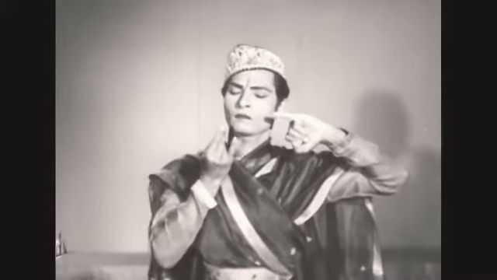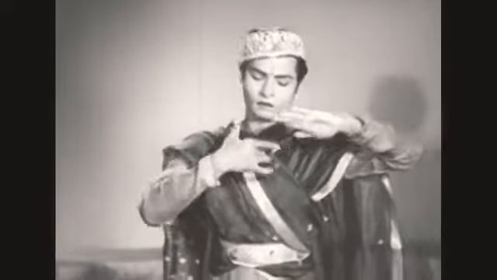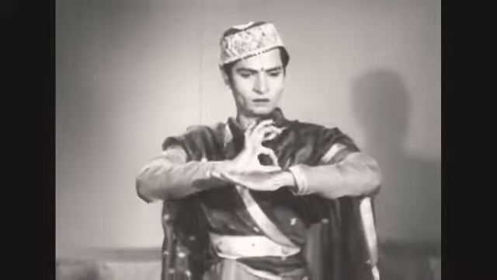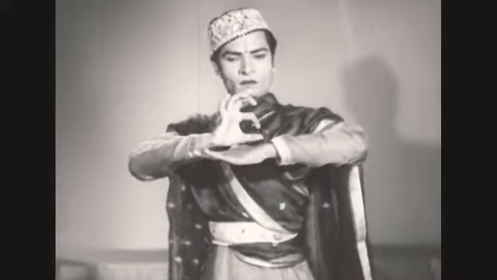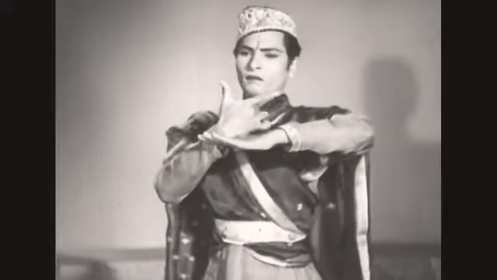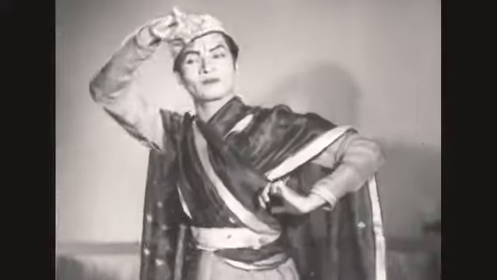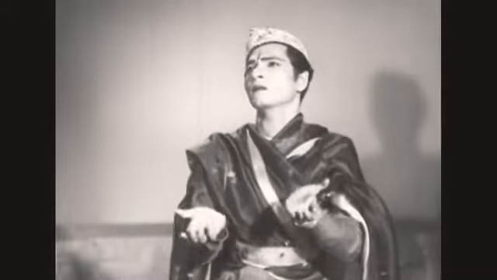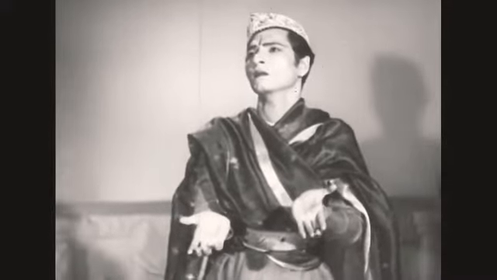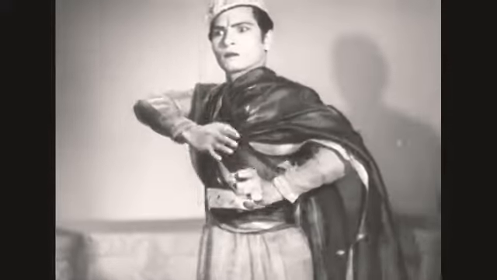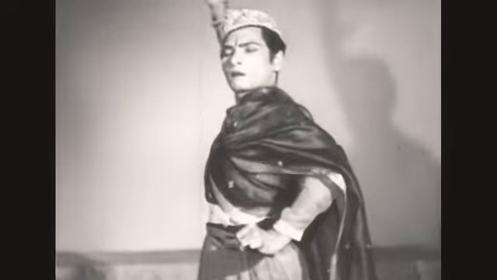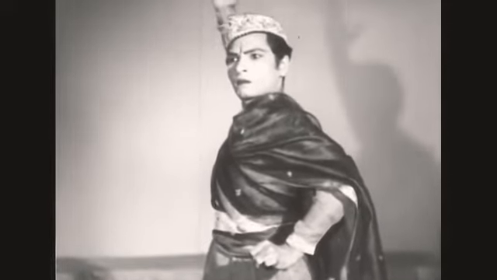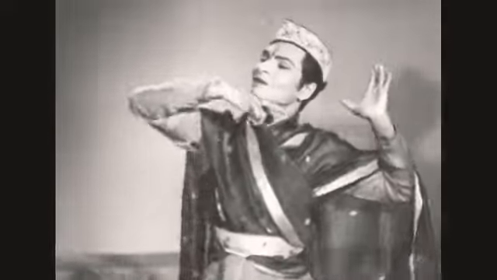Here, two fingers ripple down the cheeks, meaning tears. This means daytime. And this is nighttime. And this is beauty. The eyes, the face, and the arms together are expressing now pity. This one is done with flashing eyes. It conveys anger. Then last, this impudent and gay gesture of the face and hands means love.